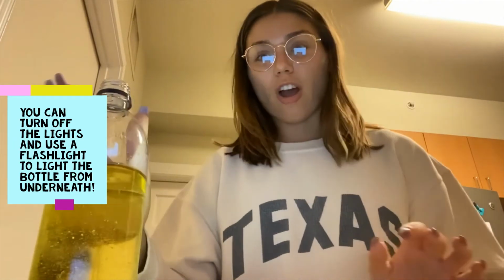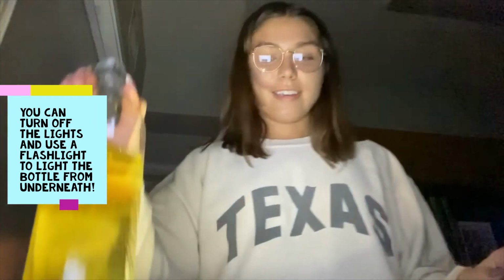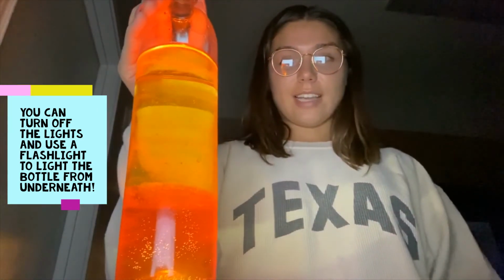Hey guys, so your lava lamp should look like this right now. So what I'm going to do is I'm going to turn off the lights and show you what it looks like when the lights are off. It looks like a real lava lamp that you'd actually buy. Okay, so it glows and it looks like lava.